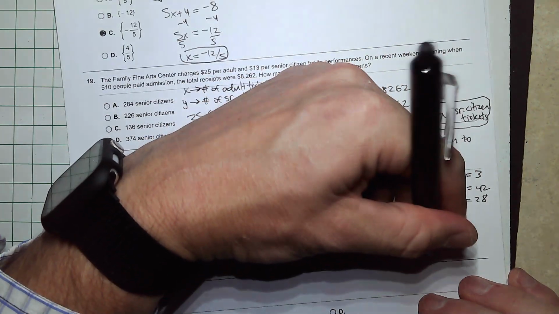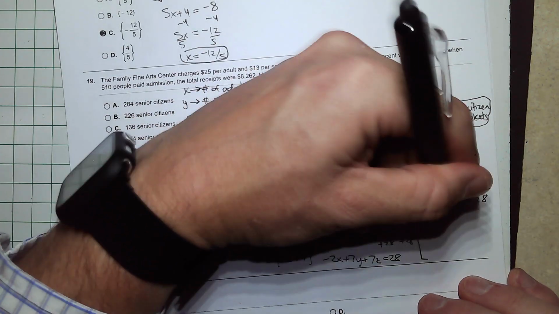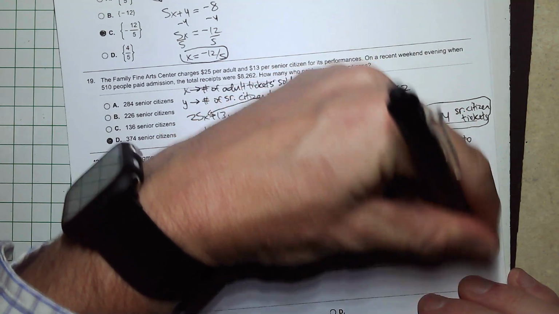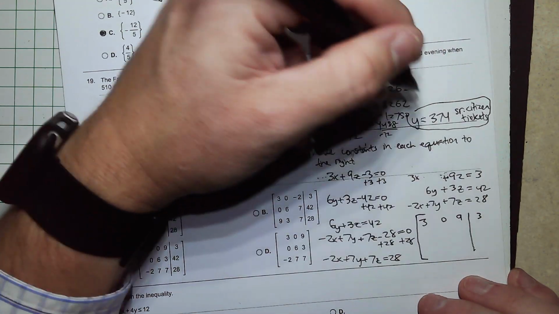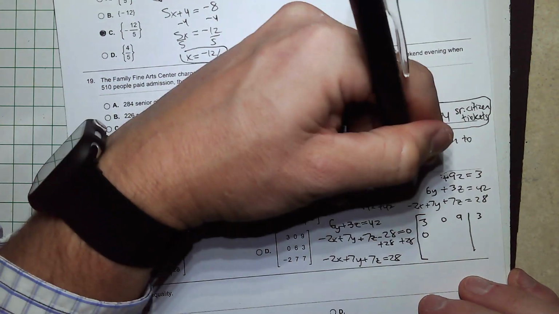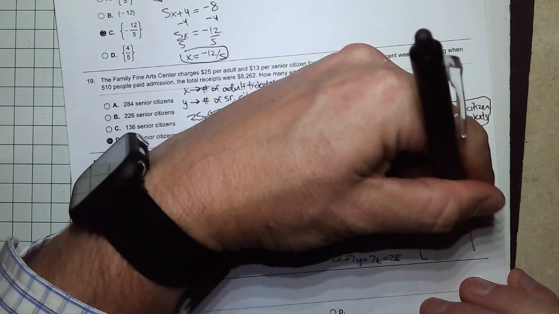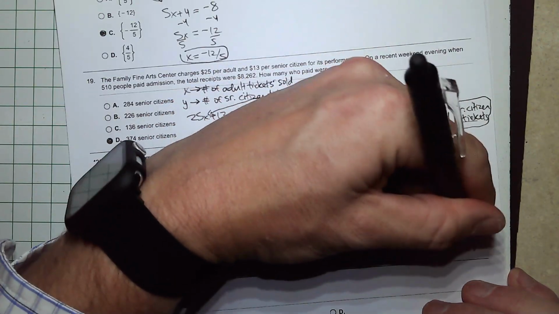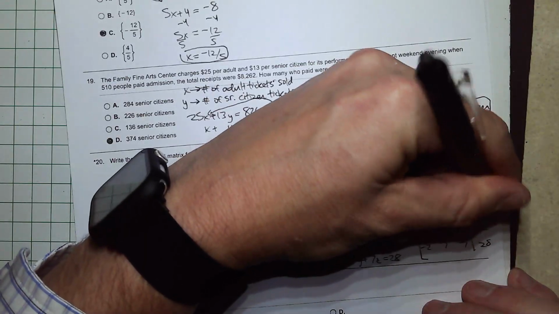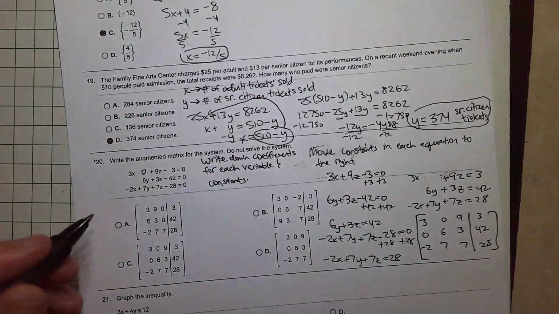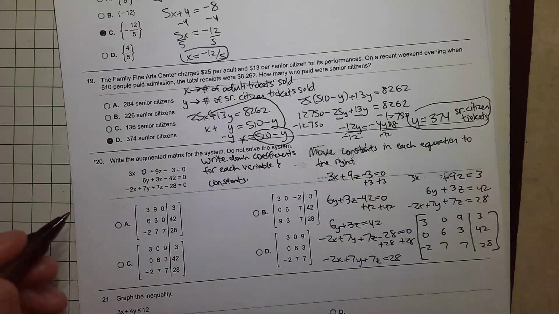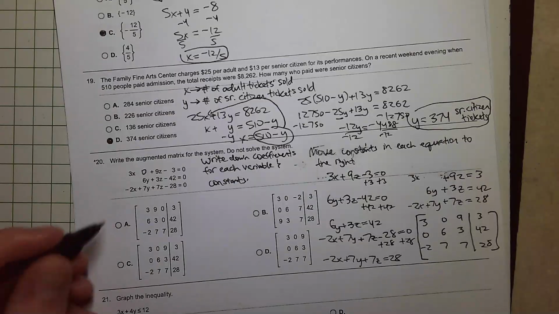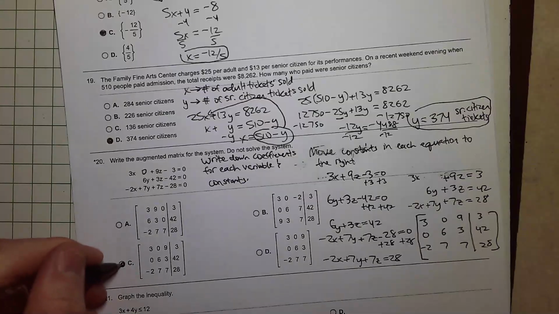Now I'm going to write an augmented matrix from this using the coefficients. My top one, I've got 3, 0, 9, and the constant is 3. 0 x on the next one, 6, 3, and then 42. Negative 2, 7, 7, and 28. So this will give me my solution, and it looks like it's going to be C.